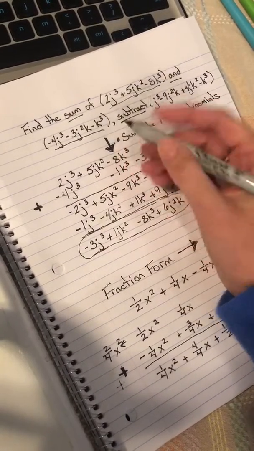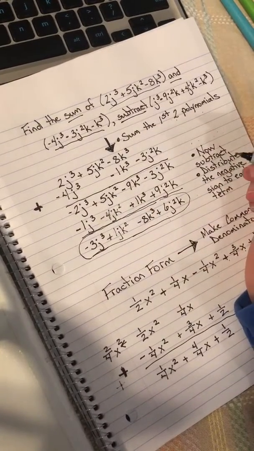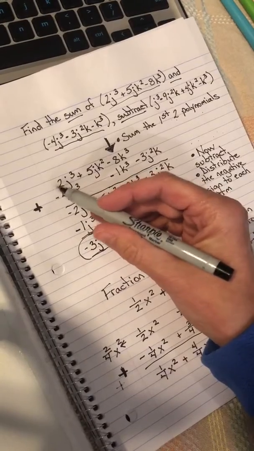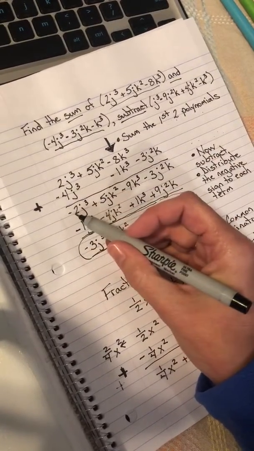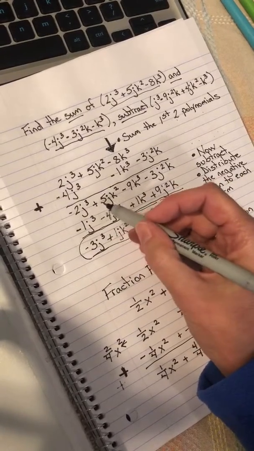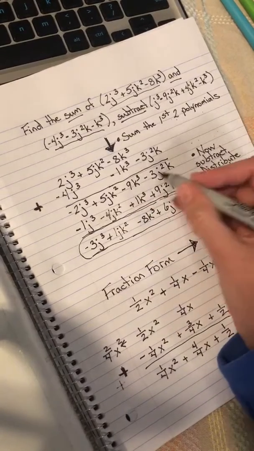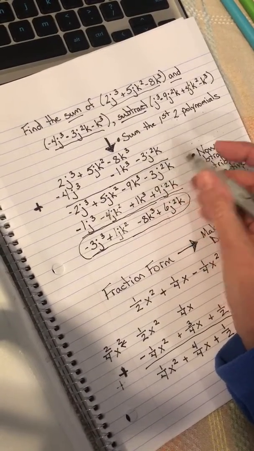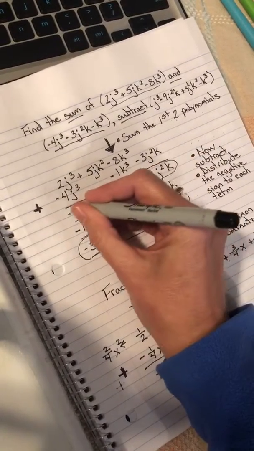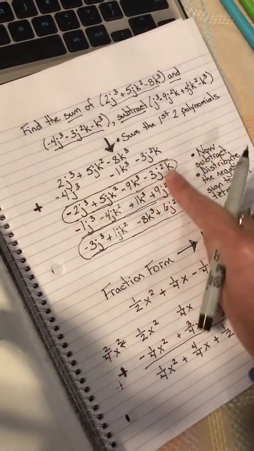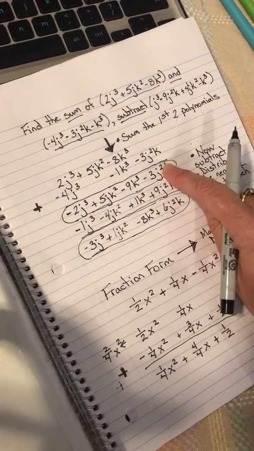Then negative k to the third, I added my 1 and listed it in this column. Right, so then I'm going to add these two polynomials together, and I get negative 2j to the third plus 5jk squared minus 9k to the third minus 3j squared k. All right, so this answer right here is step 1, where we had to find the sum of the first two polynomials.